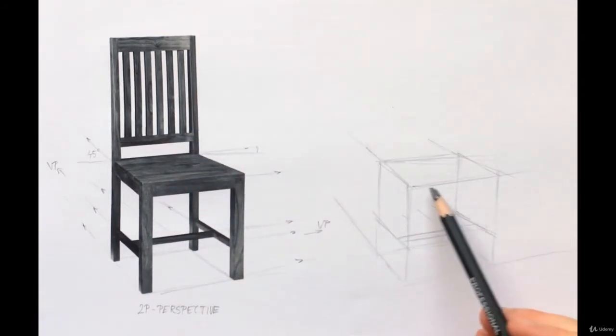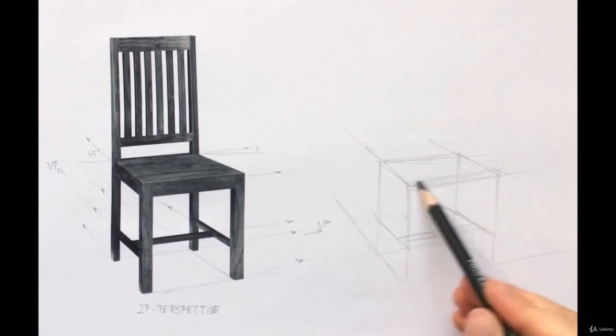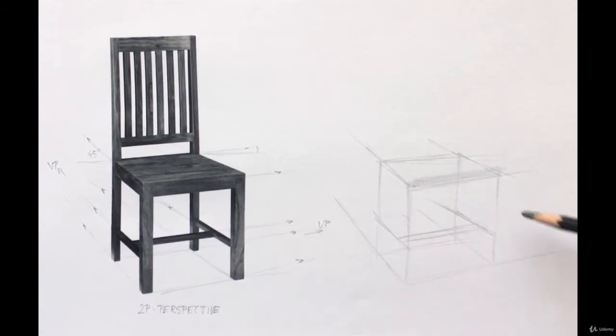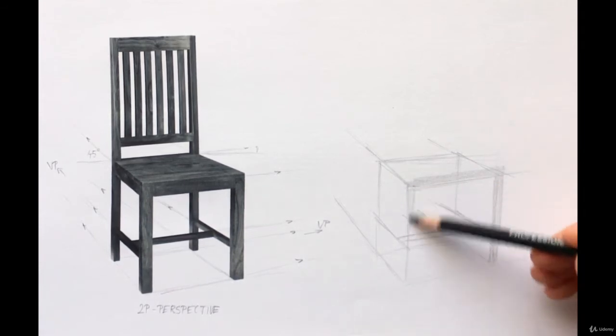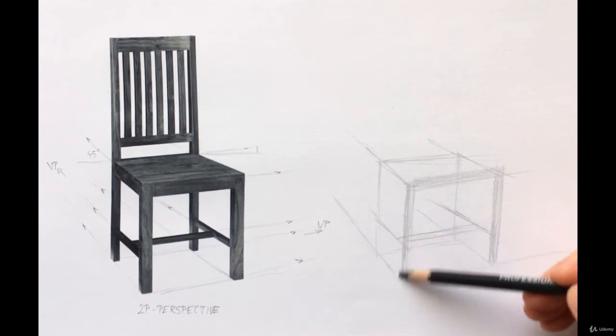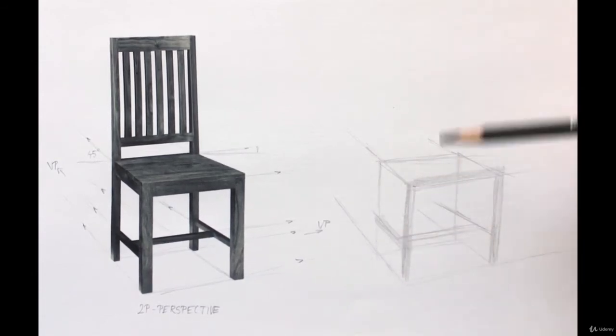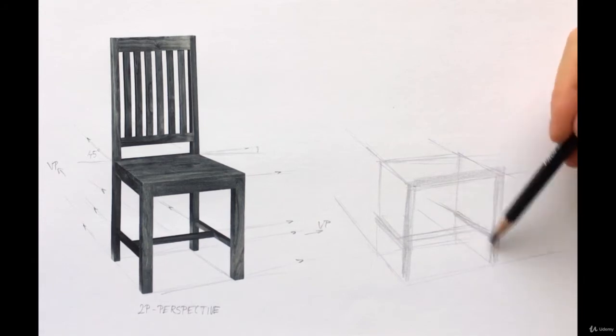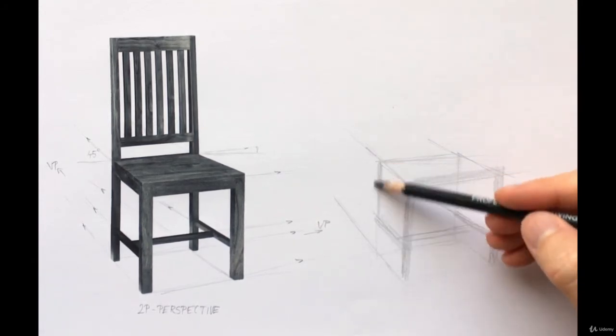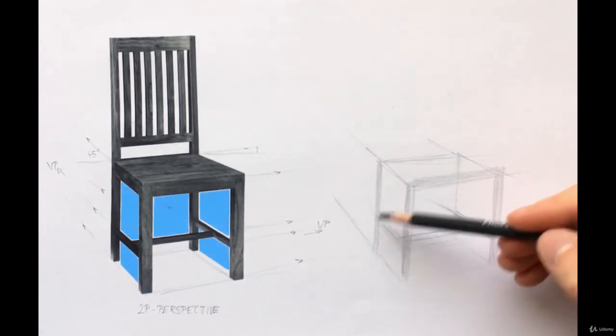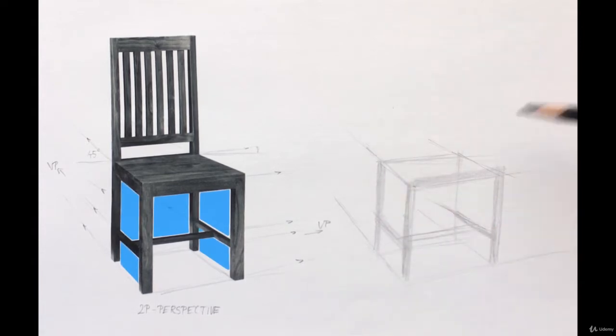Now let me add some thickness to the seating surface, the legs, and the cross braces. Now here is a trick. While I'm doing this, I'm paying attention to those holes between the legs.